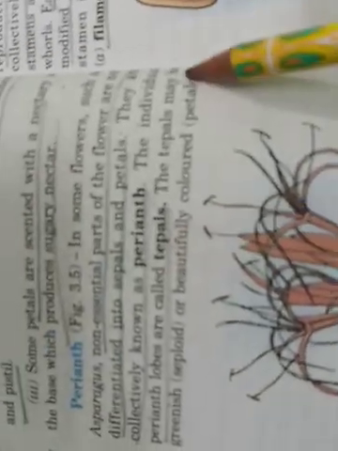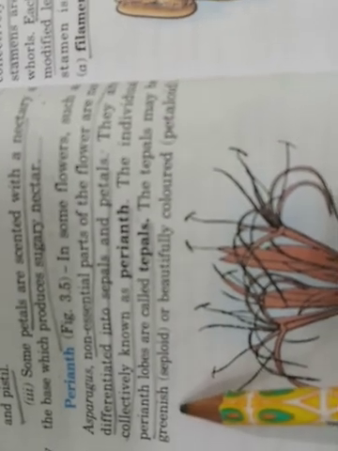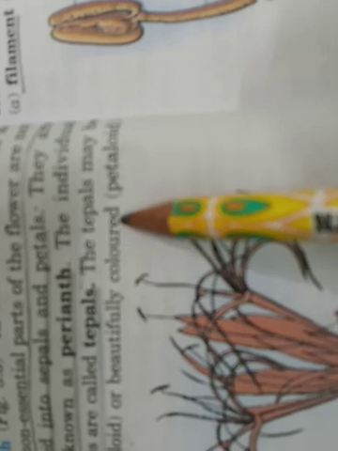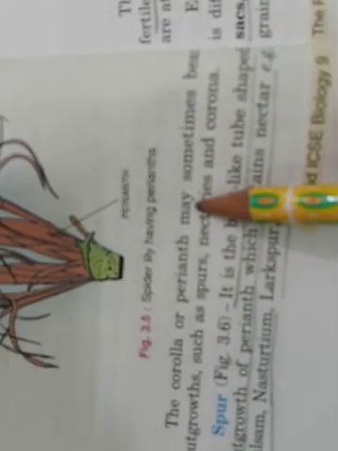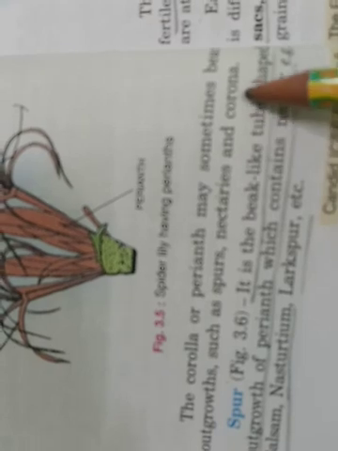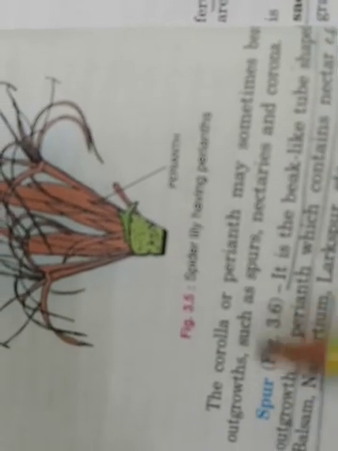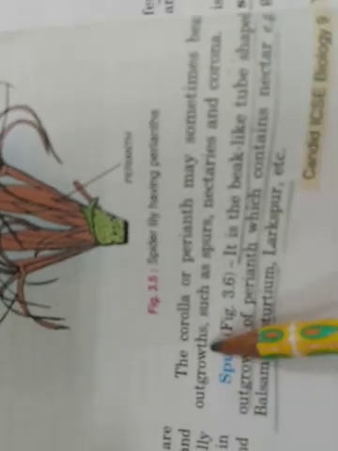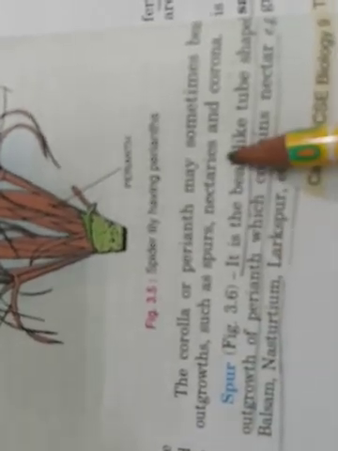Here you can see there is no differentiation between the sepal and petal, and they are known as the perianth. And you can see the individual lobes of the perianth, and they are called tepals. The tepals may be greenish. If they are greenish, they are called sepaloid, or beautifully colored. When they are beautifully colored, they are known as petaloid. The corolla or perianth may sometimes bear outgrowths such as spurs, nectaries, or corona.